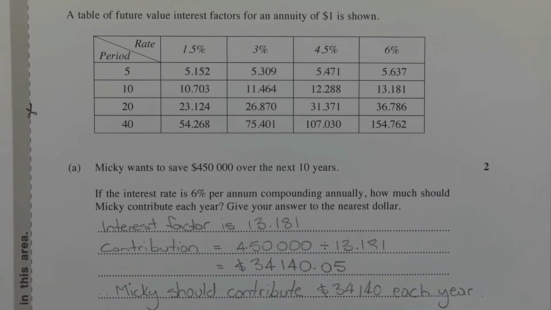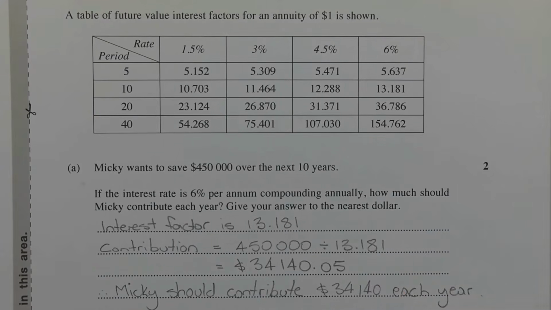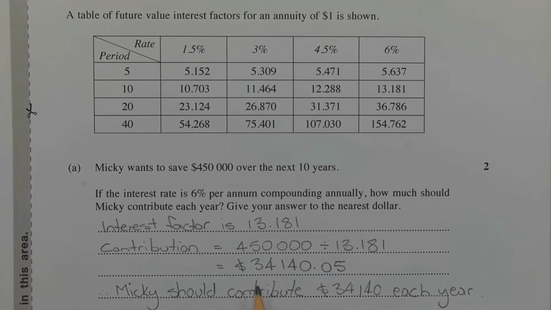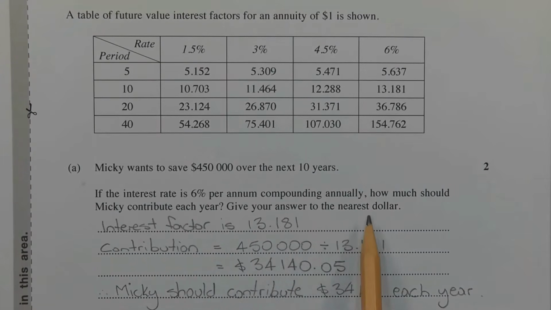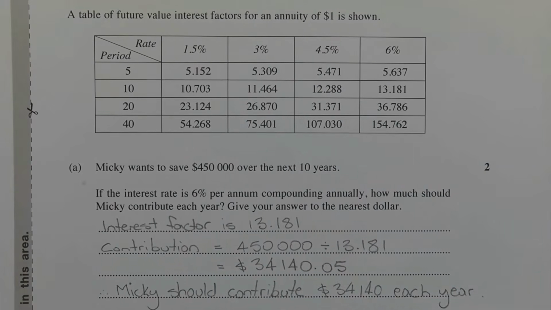Now to find the value of the yearly contribution, we take the future value, so this is what Mickey wants at the end of 10 years, and we divide it by the interest factor that we found previously. So we're dividing that by 13.181, and that gives us $34,140.05. Now, the question is asking us to give our answer correct to the nearest dollar. So rounding this value to the nearest dollar, Mickey should contribute $34,140 each year.